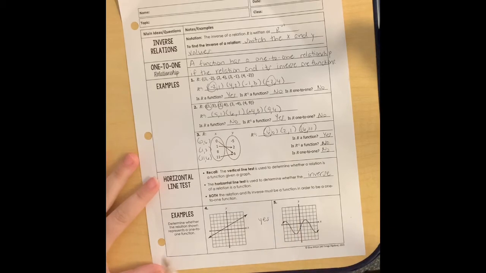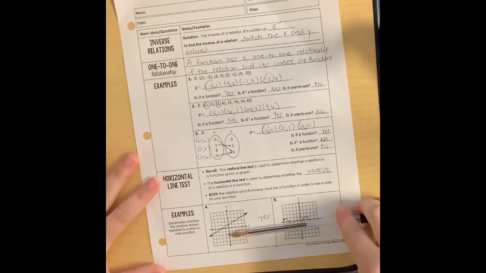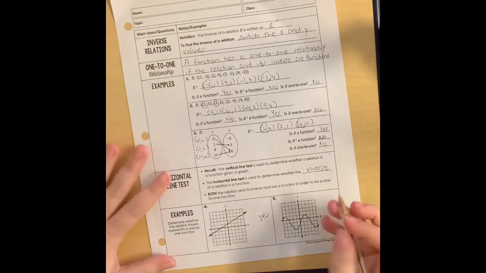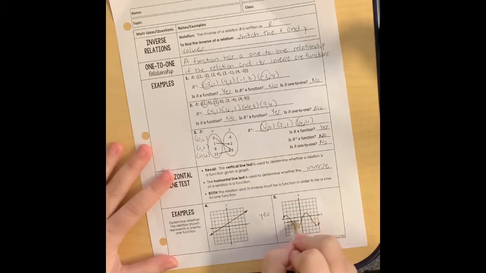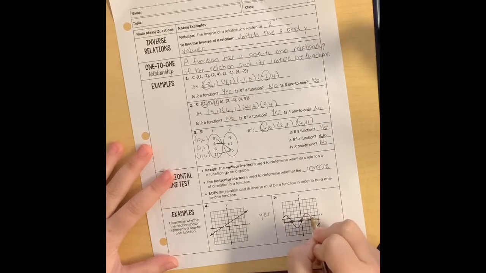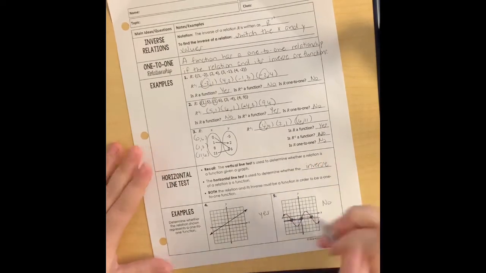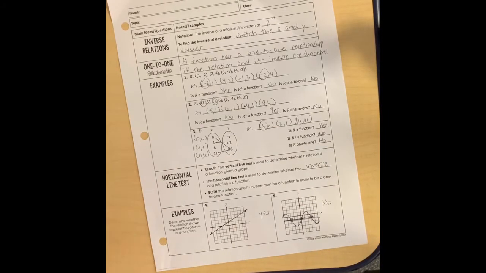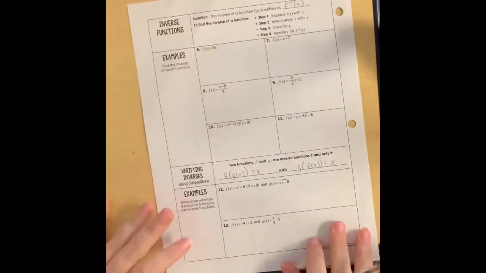Okay, on number 5, vertical line test, it passes. Horizontal line test, it fails, because if you were to draw a line right here, it's going to hit this point and this point. So no, it is not one-to-one. Okay, so flip over to the other side.